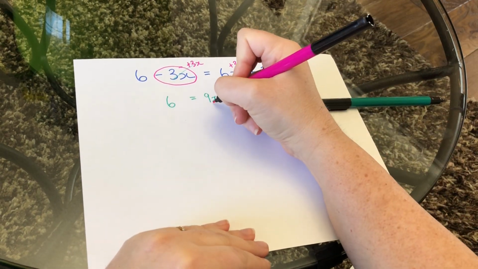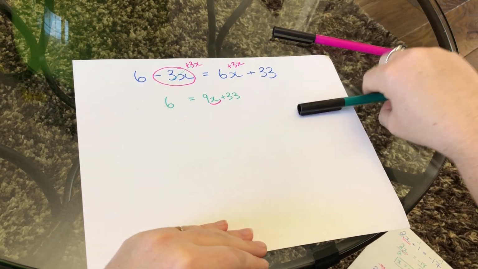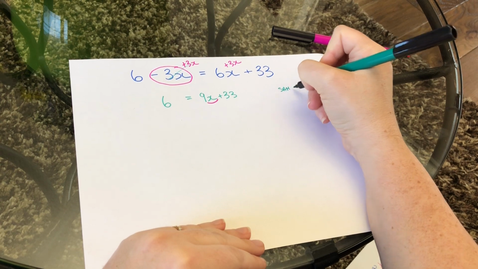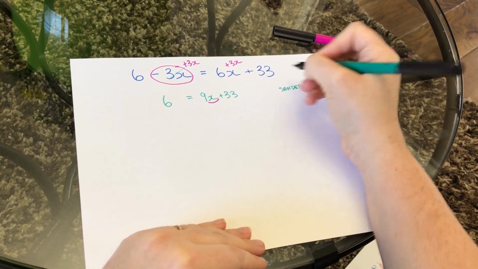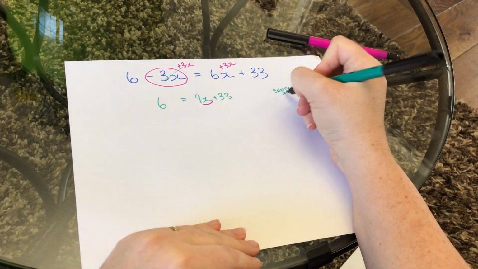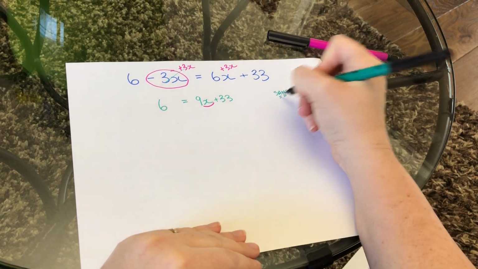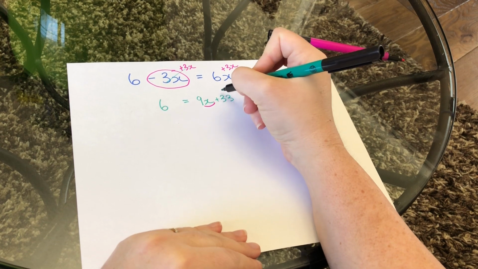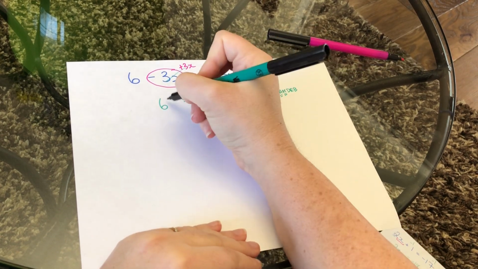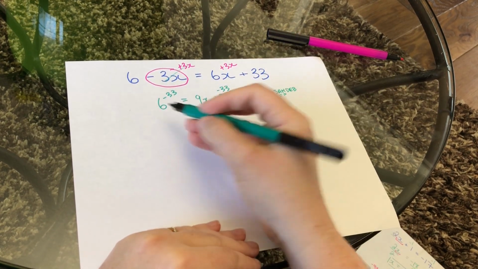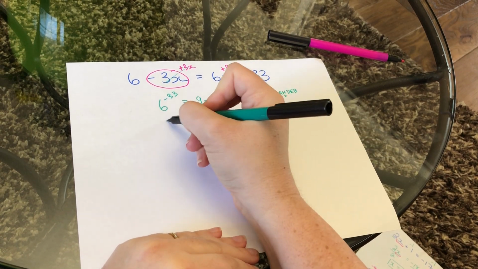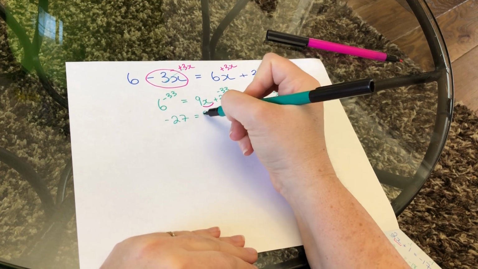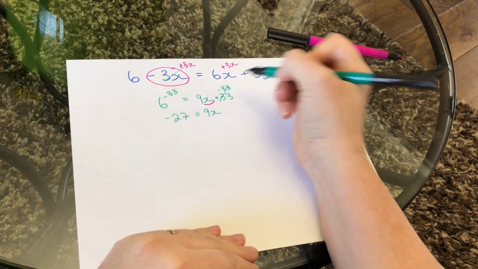So I'm going to look at the x's on this side now and get rid of the 9 and the 33. I've got my 9 that's being multiplied, I've got my 33 that's being added. So I'm going to get rid of my 33 first. It's positive 33, so I'm going to subtract 33 to get rid of it. 6 minus 33 is going to be negative 27 equals 9x. And 33 minus 33 disappears.